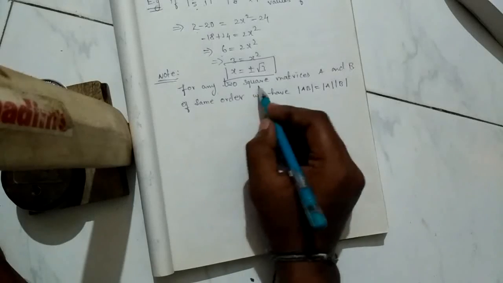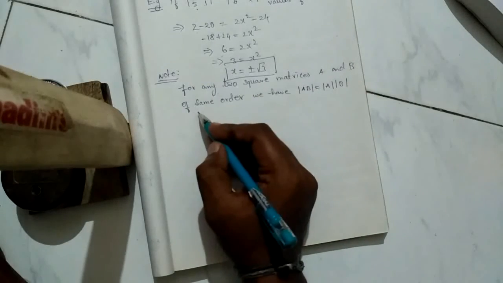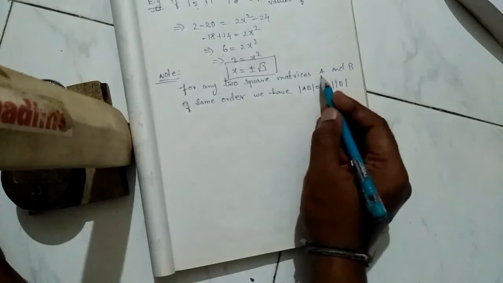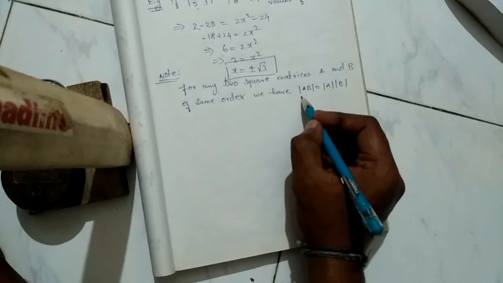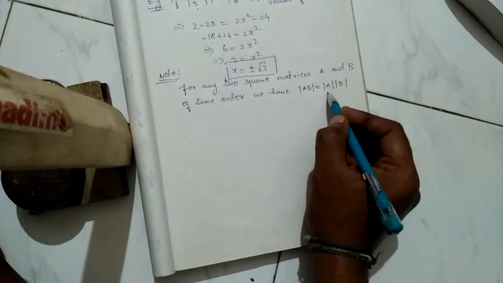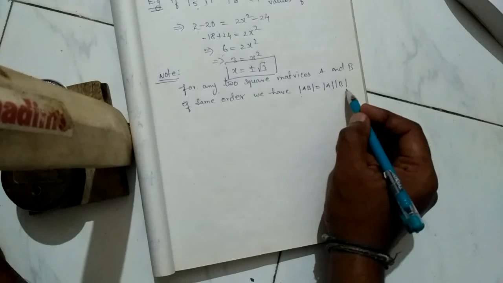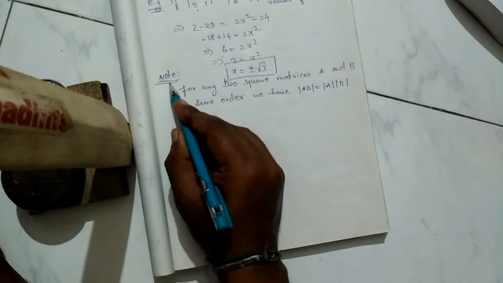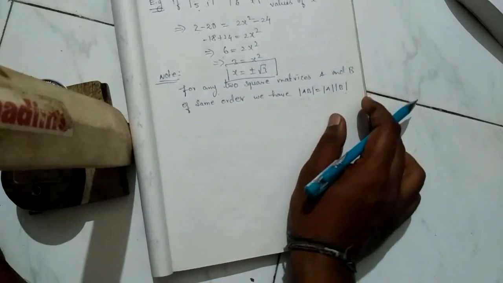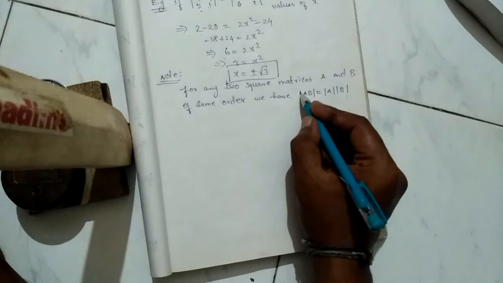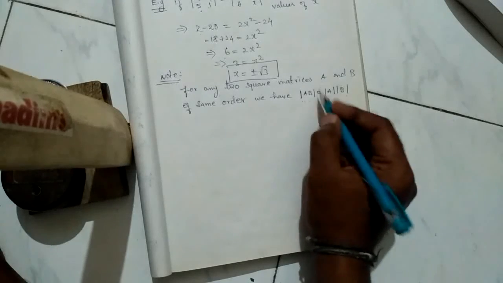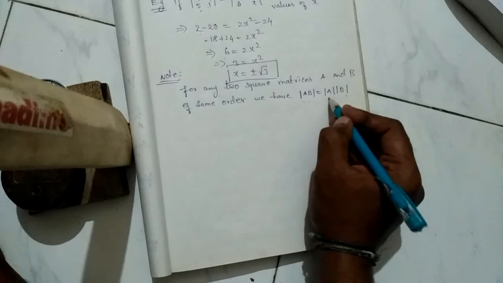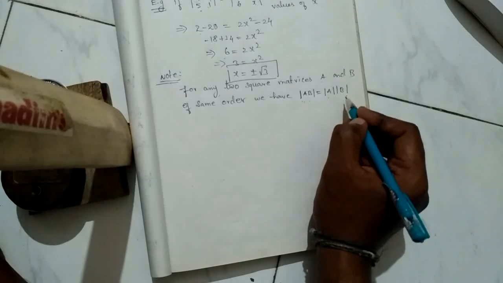That is, for any two square matrices A and B of the same order. Okay, order should be the same, and A and B should be square matrices. Determinant of AB will be equal to determinant of A into determinant of B. Both will be the same only. This is another note. Okay, please note it. And in some typical problems you have to do this application. So you have to know this. So determinant of AB is determinant of A into determinant of B.